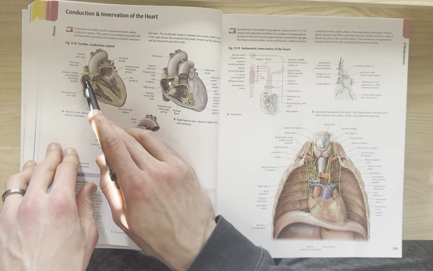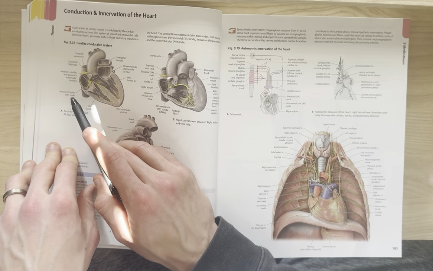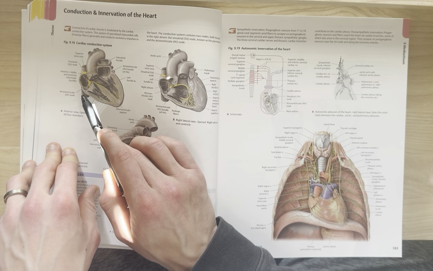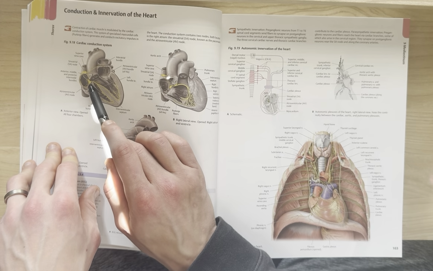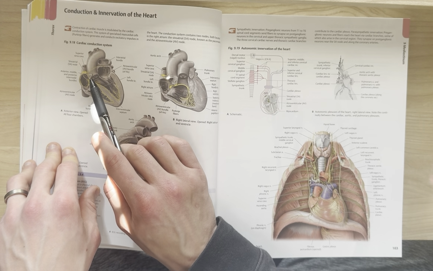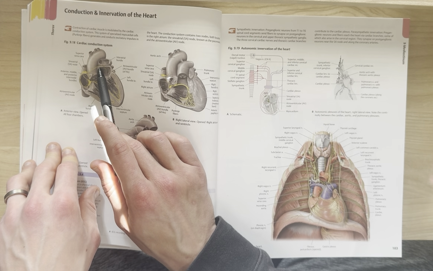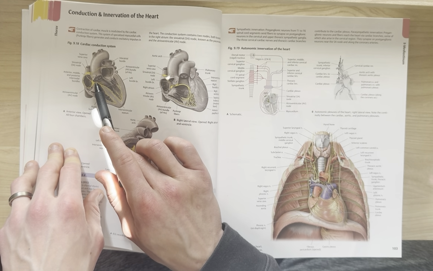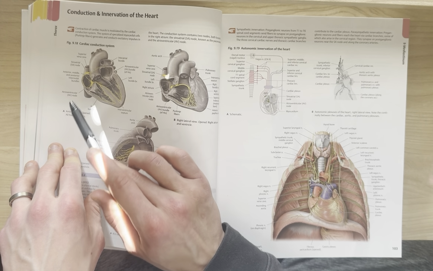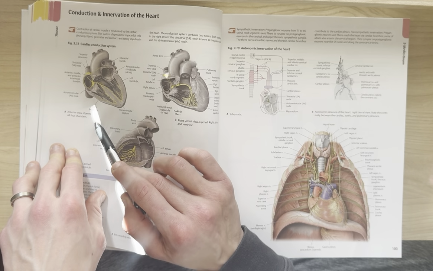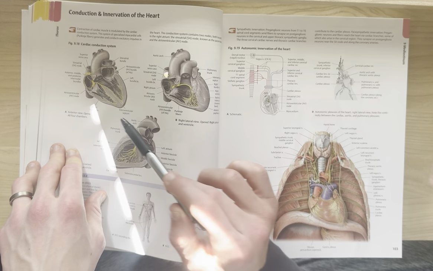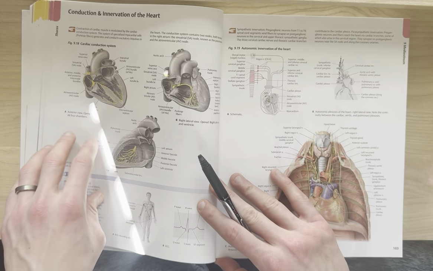Alright, so there's that SA node right here. And then it has anterior, middle, and posterior internodal bundles that go down to the AV node. And here's an intra-atrial bundle. And then, let's see where this is pointing to right here. The atrioventricular bundle of His. The left ventricular bundle, the right ventricular bundle, and then those both lie within the interventricular septum. So, makes a lot of sense there.